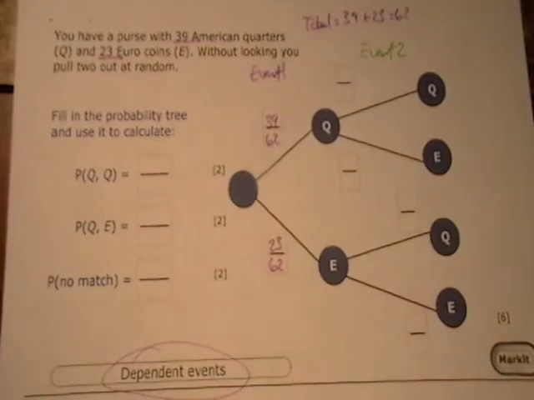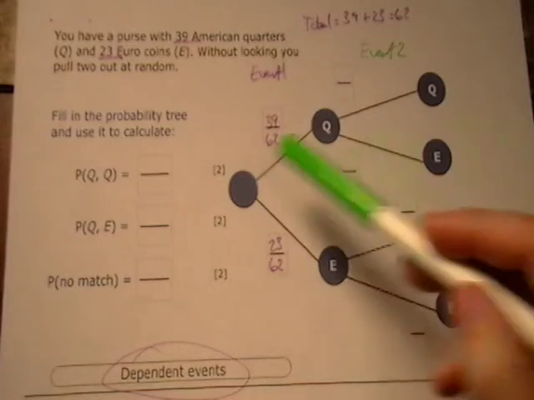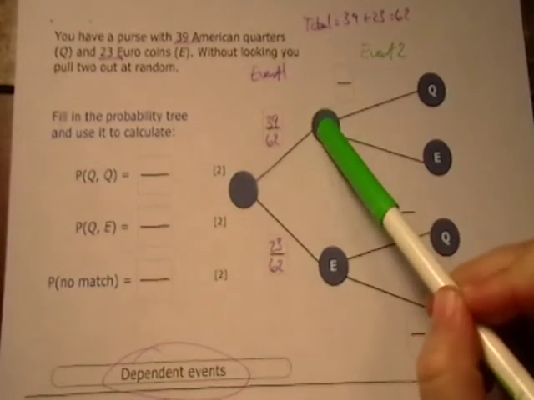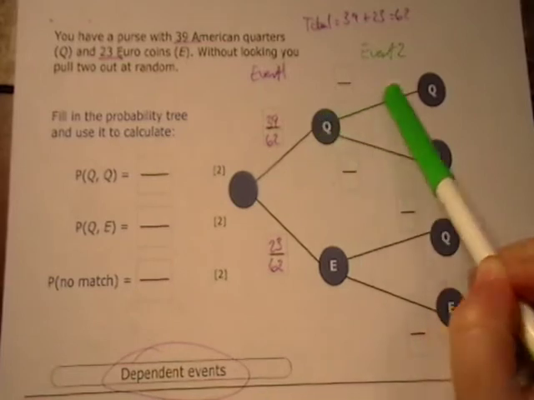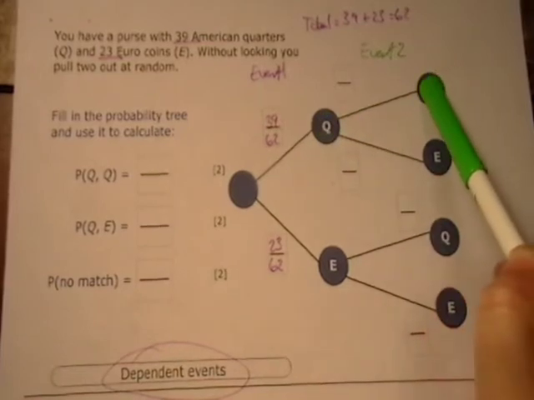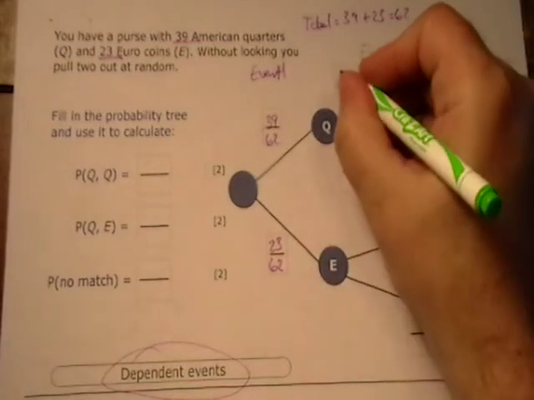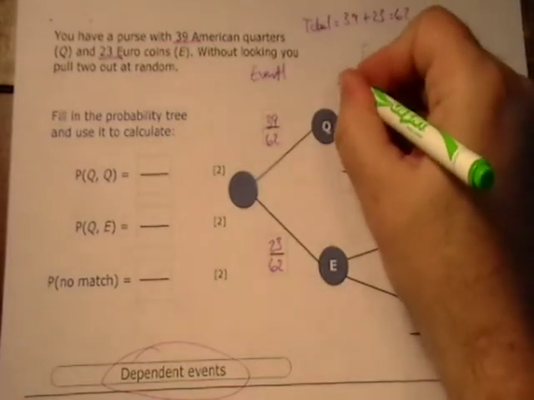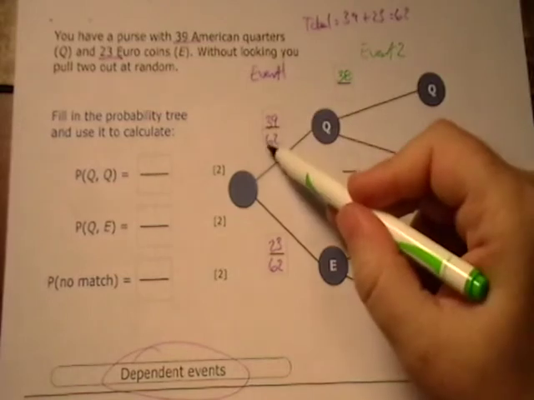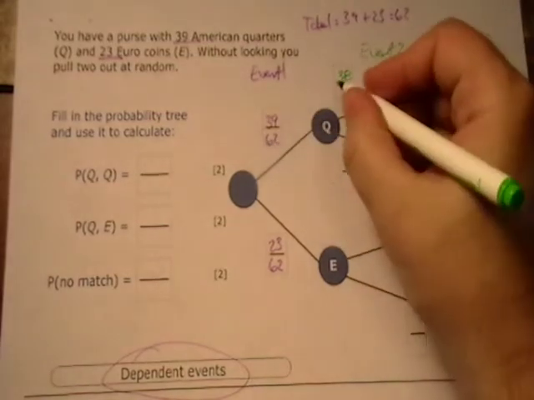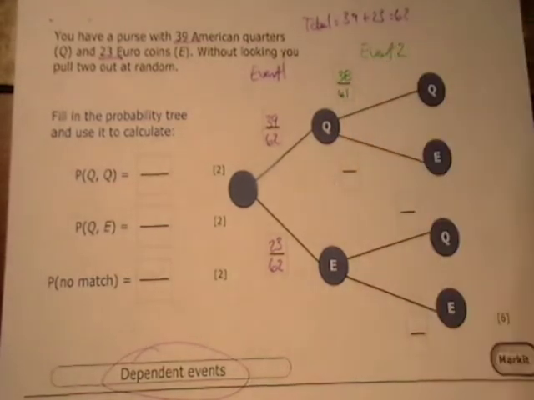Now here's where it gets a little tricky, but it's not too bad. For event 2, so up here on my diagram, we got a quarter the first draw. Now I want to know what's the probability I get another quarter. Well, now there's not 39 quarters anymore because we just got one. So now there's 38 quarters. And it's not out of 62, it's out of 61.